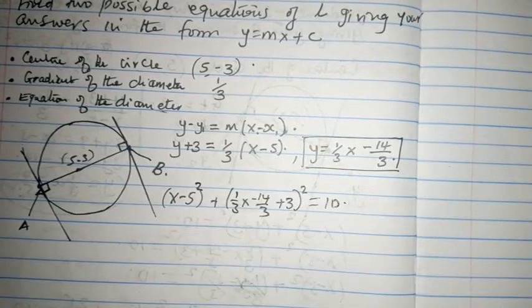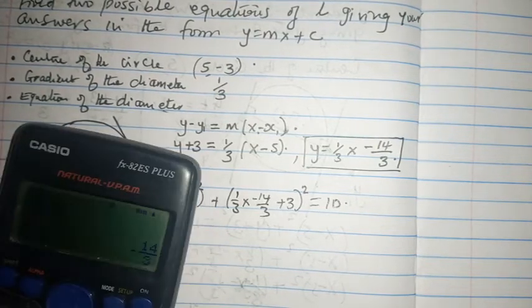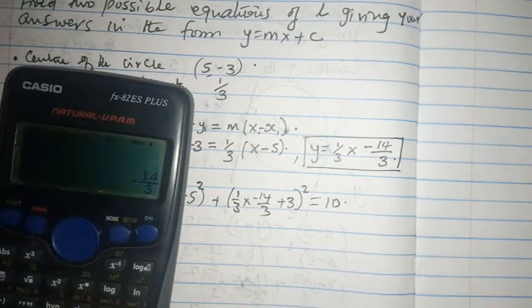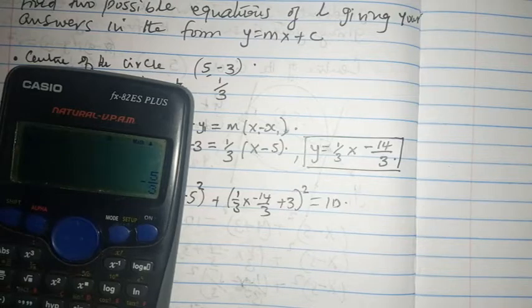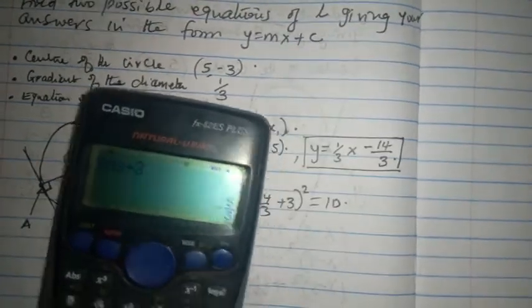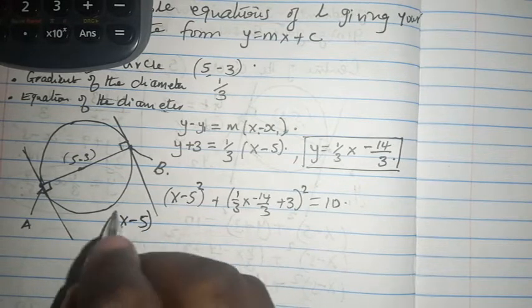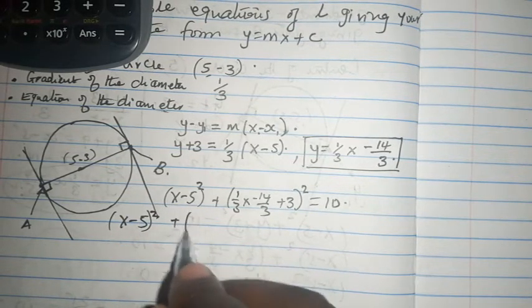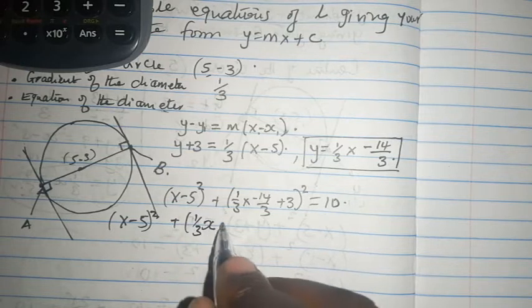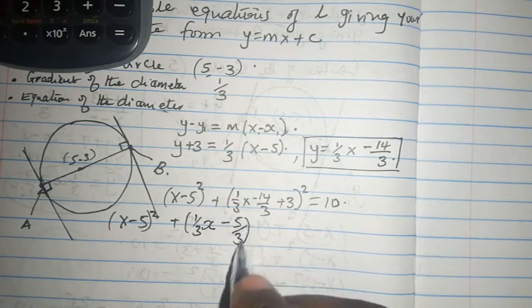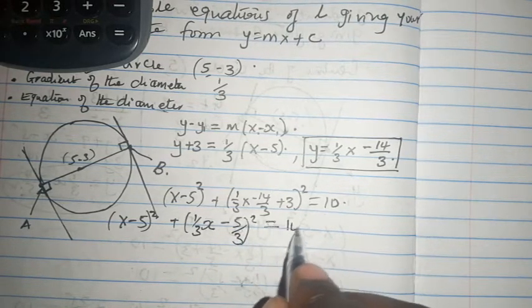If we collect the like terms, minus 14 over 3 plus 3 is minus 5 over 3. So we have (x minus 5) squared plus (a third x minus 5 over 3) squared giving us 10.